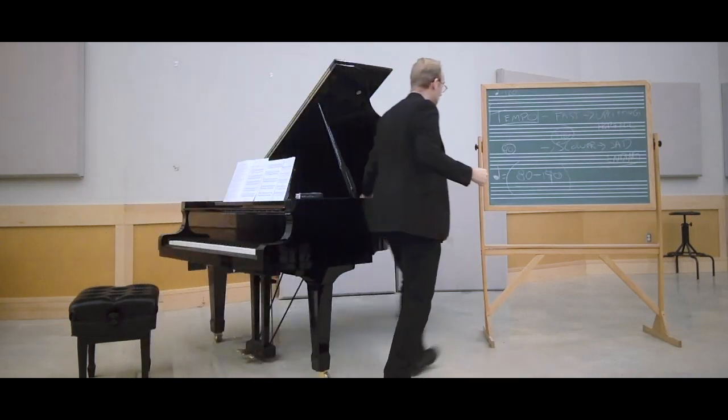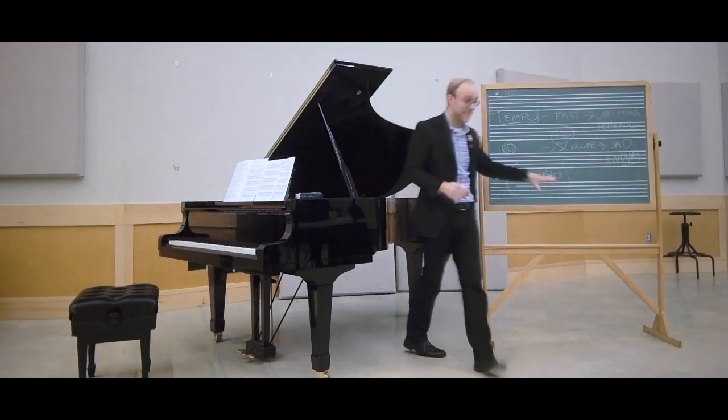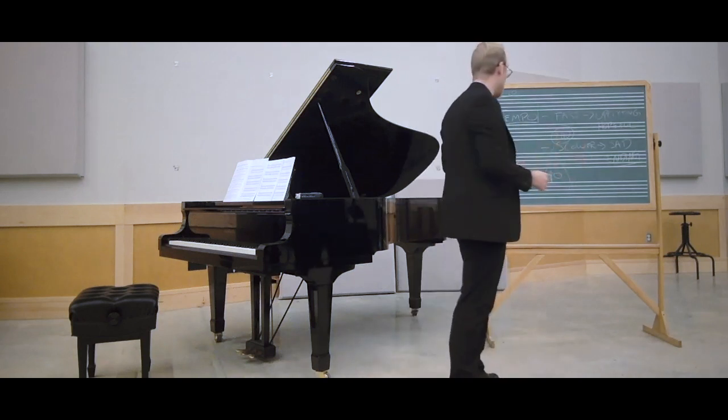So when you're writing your own compositions that are due tonight, I really want you to think about choosing a tempo that's in this range between 80 and 140.